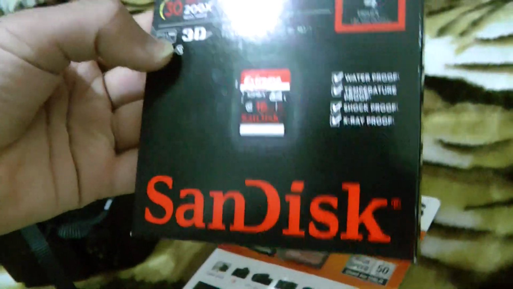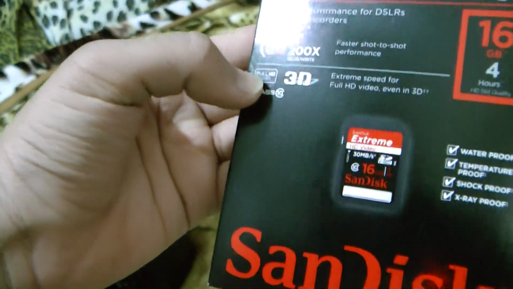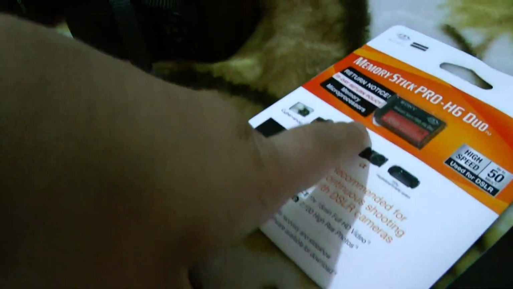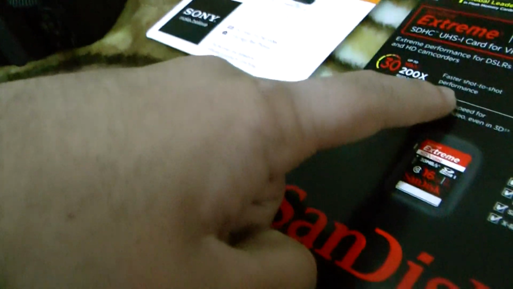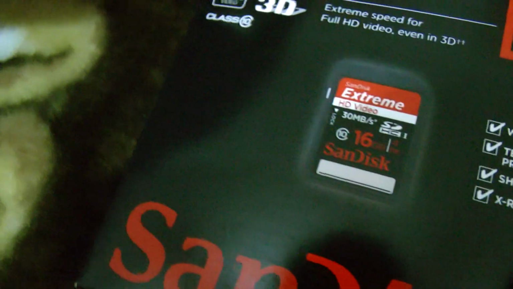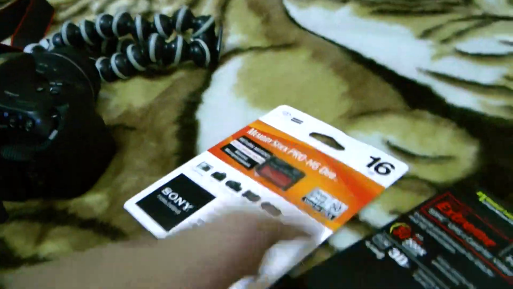Or I can just get this, a SanDisk, up to 30 megabytes read and write, class 10. Remember, they're both class 10. This one does not have a class, but the SD cards do have a class. And this is class 10. And it supports full HD and even 3D video. And anyway, that's basically it.